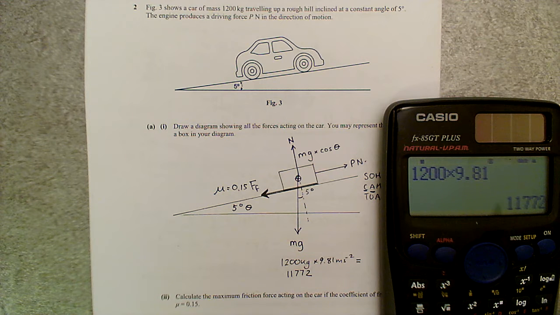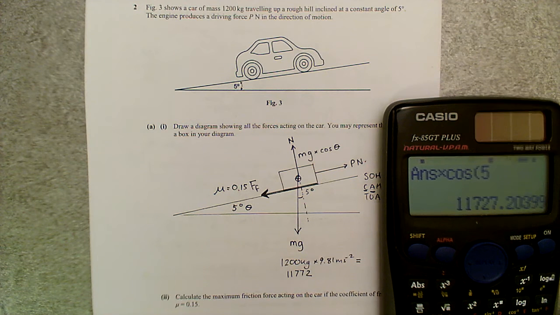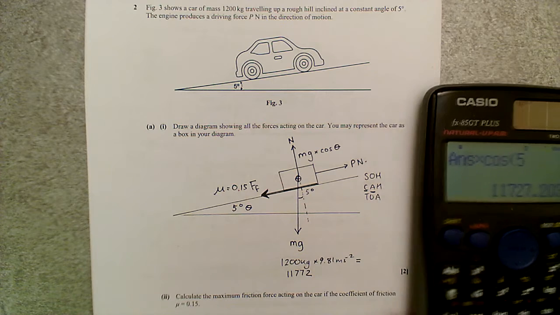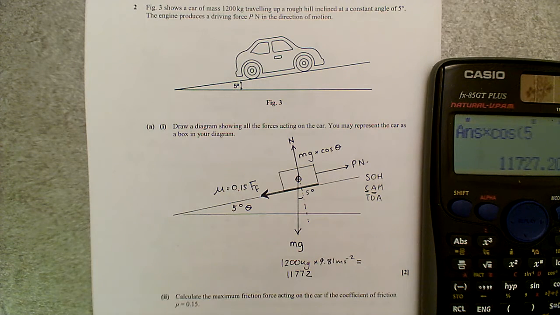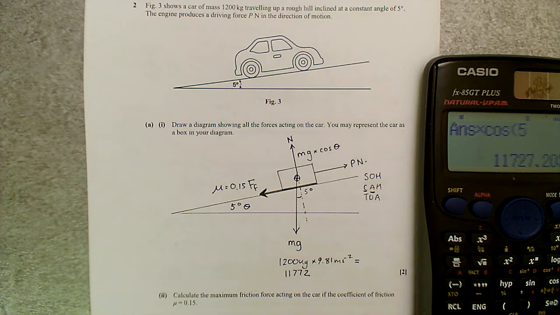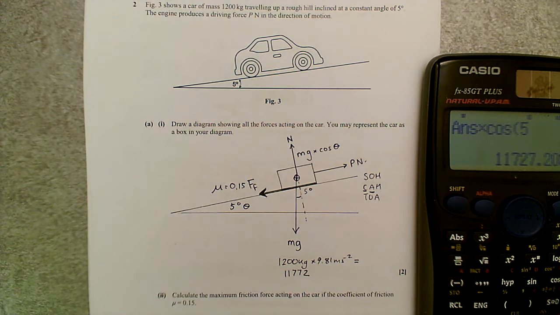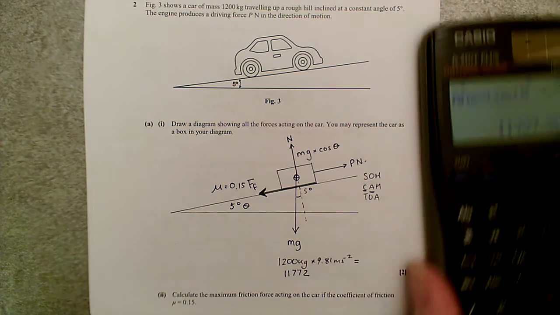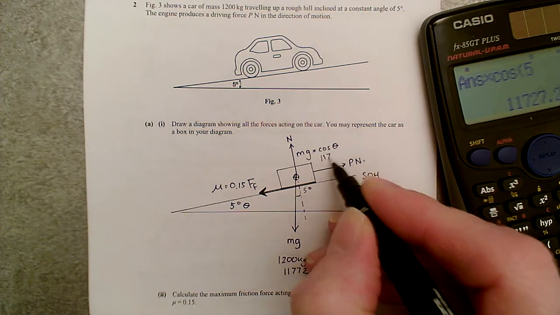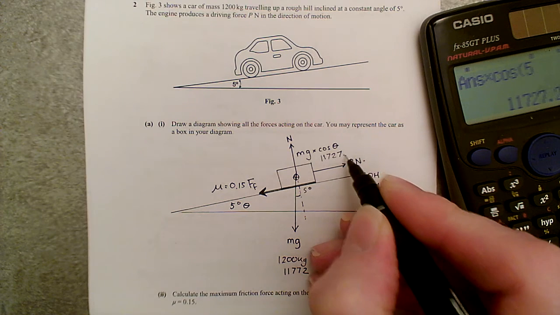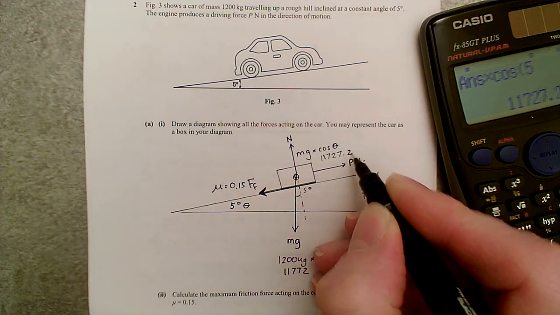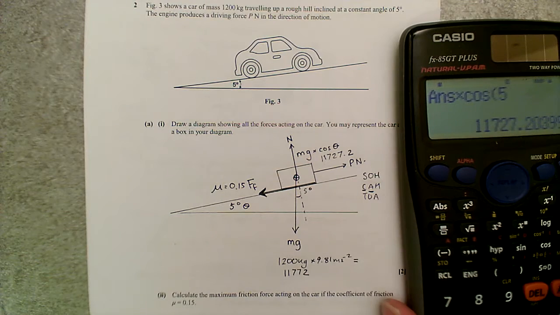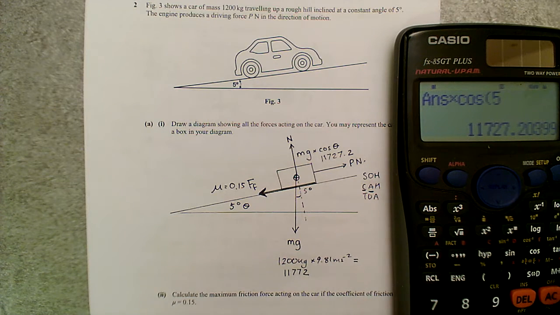So all I need to do now is multiply the answer by the cosine of 5 degrees. And that gives me that value, 11727.2. Okay, and you notice the calculator just flipped there for a second.